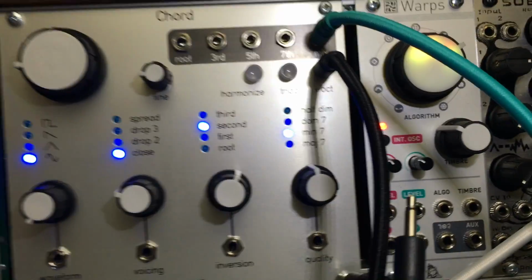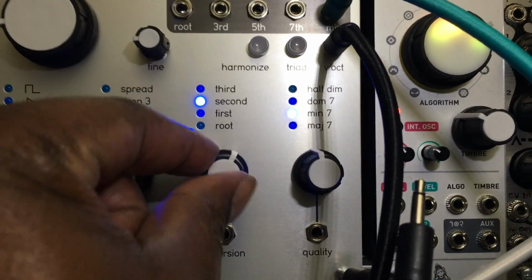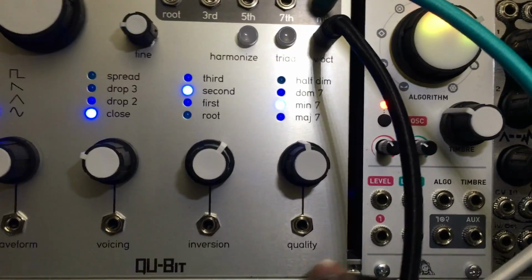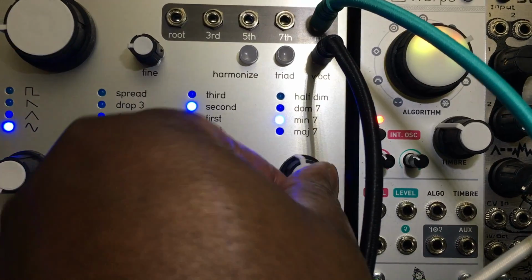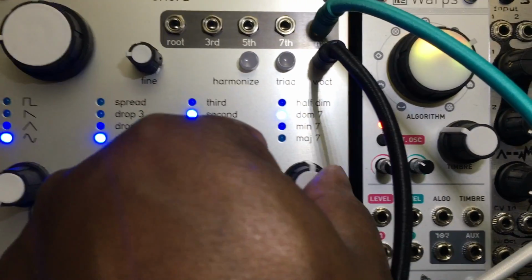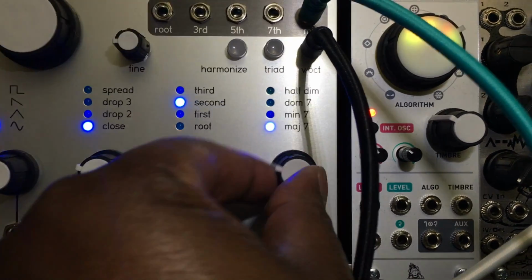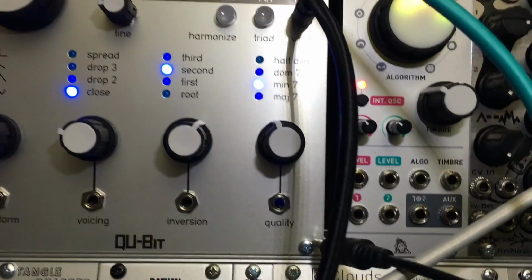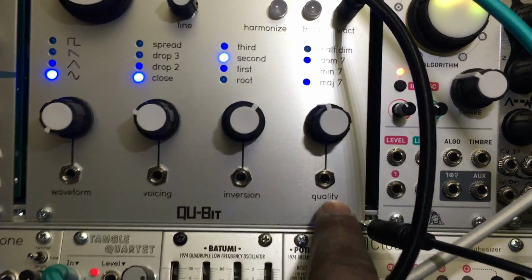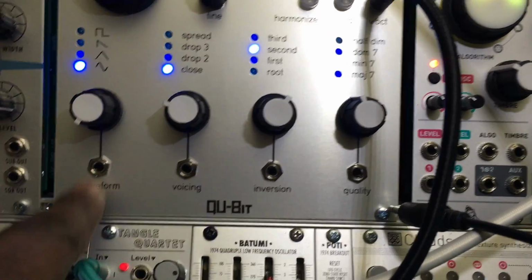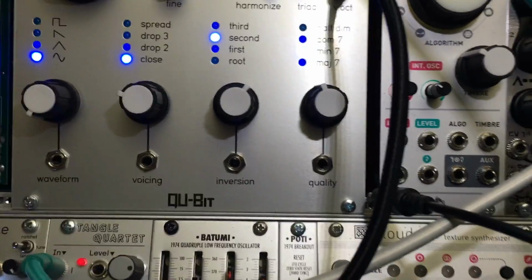Hope you can hear that. It's not direct audio because I really wanted to just explain how this thing works right now. All right, the quality. You can go through major seventh, minus, dominant, half, diminished, so forth, so on. You see how the chord quality changes as you sweep through that? So any of this stuff can be modulated. You can send gates to it. These are the CV that control waveform, voicing, inversion, and quality.